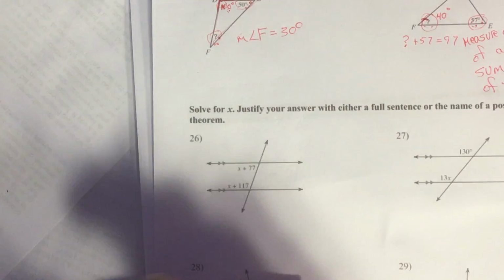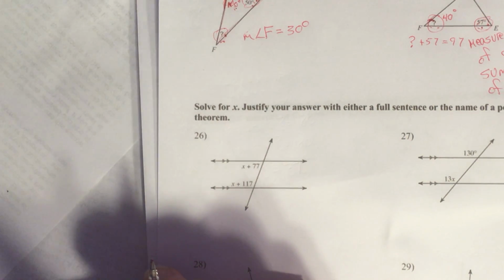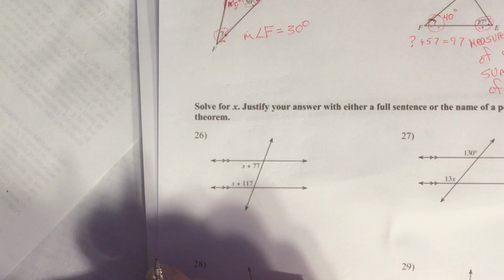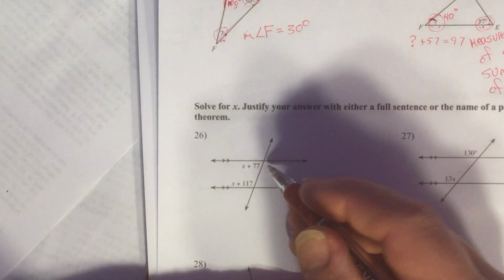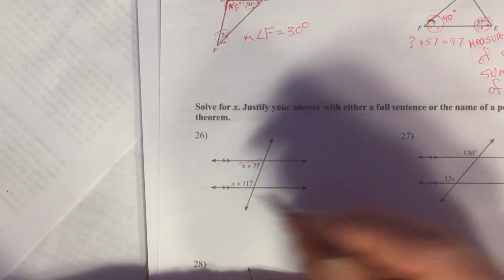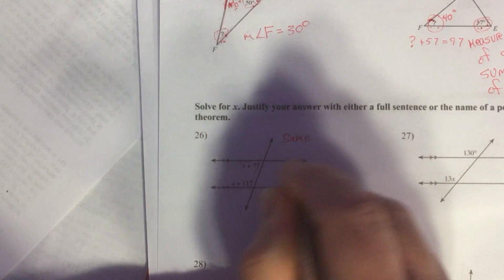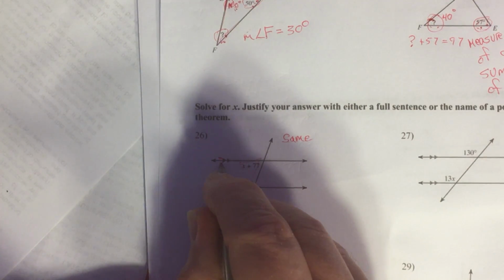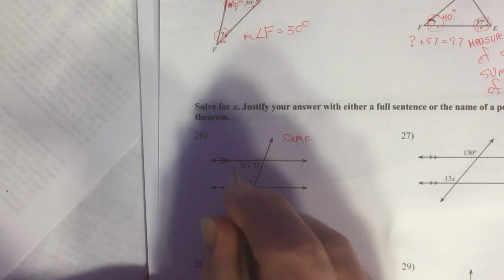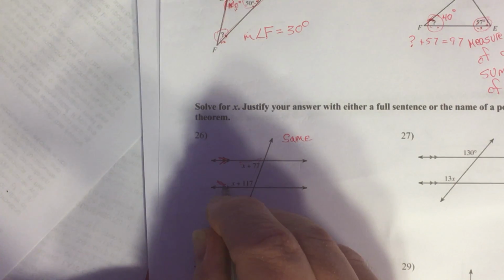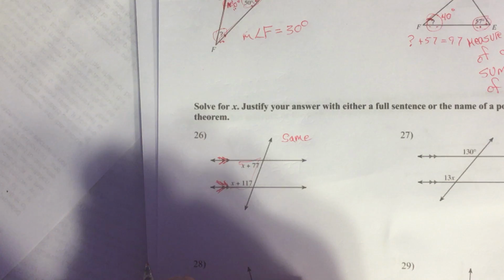Solve for x and justify your answer with either a full sentence or the name of a postulate or theorem. Well, here's the deal with this. These are same side interior angles. Oh, by the way, I know that these are parallel lines.